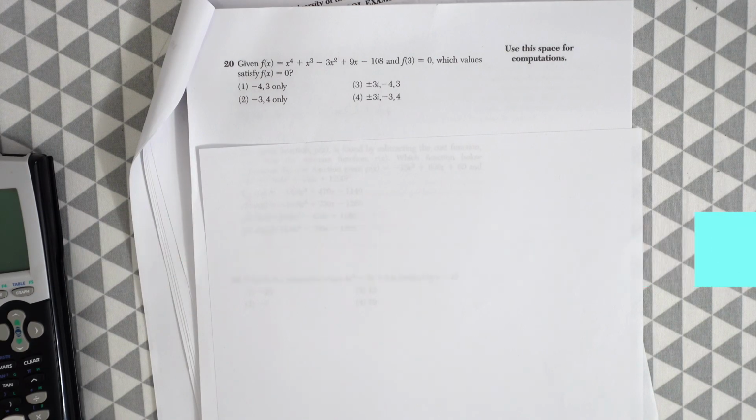Question 20. Given f of x is equal to x to the fourth plus x to the third minus 3x squared plus 9x minus 108 and f of 3 equals 0, which values satisfy f of x equals 0? So the goal is to factor and find all the zeros of this big polynomial.